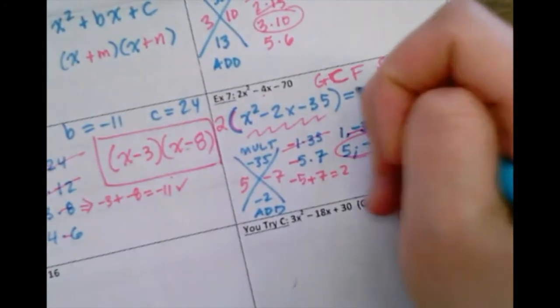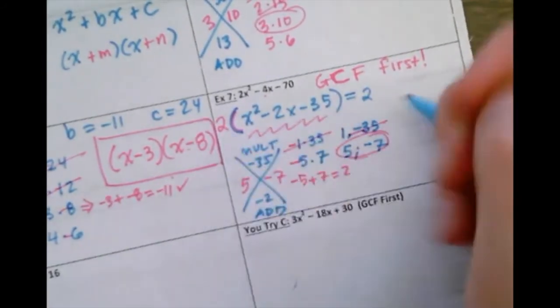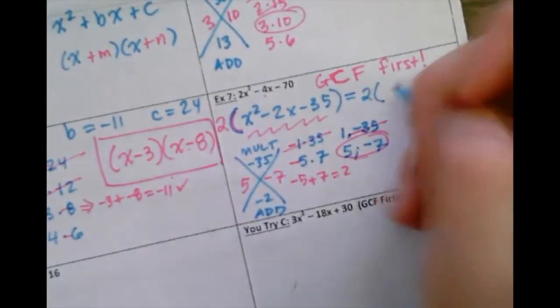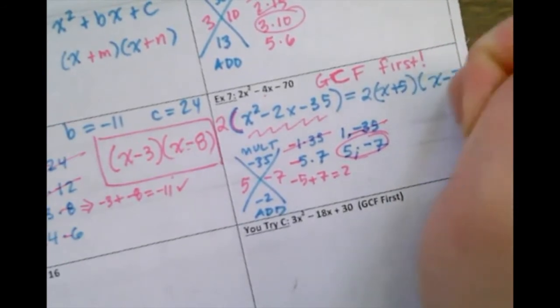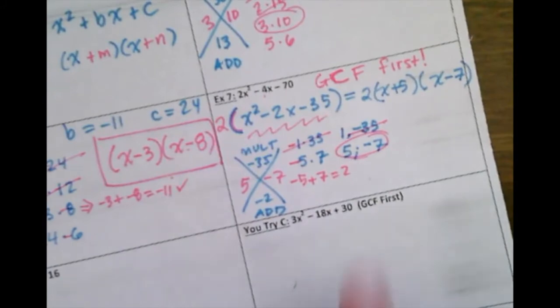So that means that my completely factored form has that GCF of 2 out front, and then x plus 5, because the 5 was positive, x minus 7, because the 7 was negative.